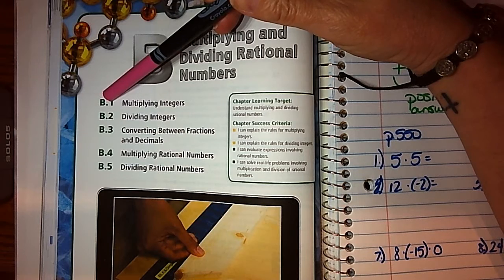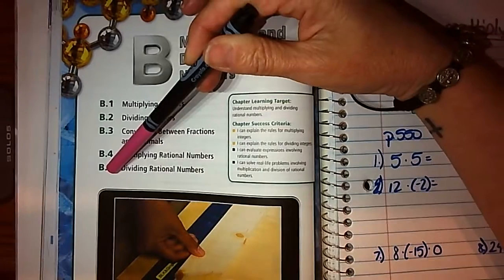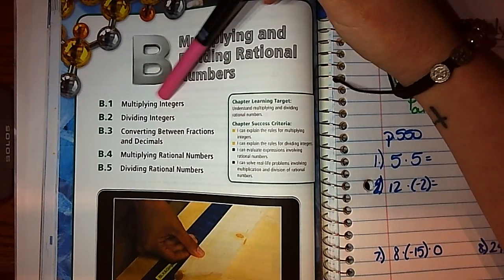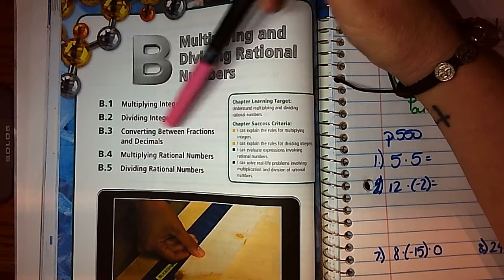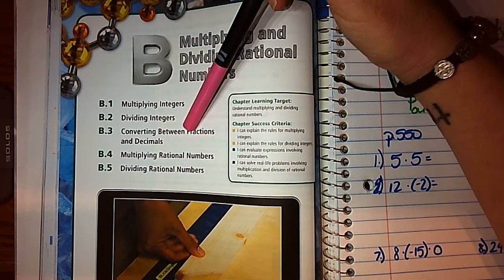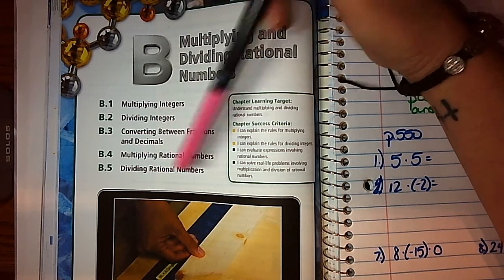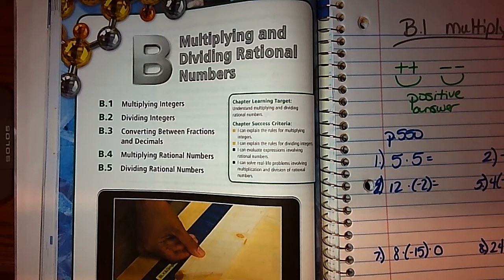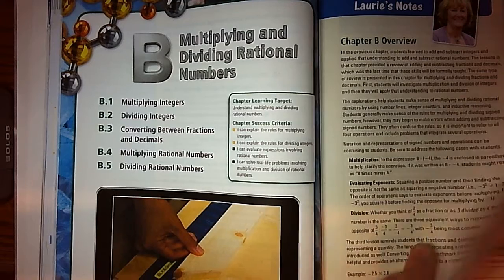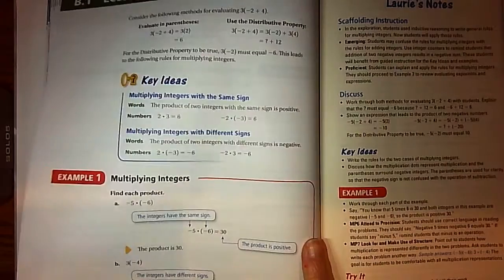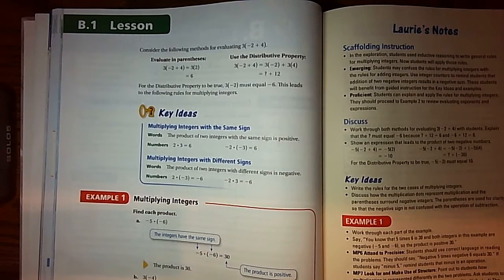So we're going to start today with B1, multiplying integers. It's very similar to section A, which is 5 topics. We're going to be multiplying and dividing with integers, and then converting back and forth between fractions and decimals, which we already did. Just a quick review. And then we'll get into multiplying and dividing with rational numbers, take a quiz, and then that will be it for 6th grade. So I am going to find lesson B1, which is on page 550, if you're following along in your regular book.